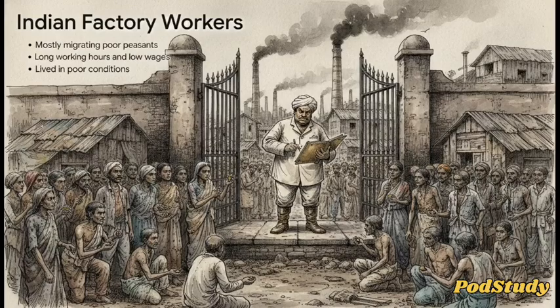But in factories के अंदर exactly काम कौन कर रहा था? It was mostly poor peasants migrating from rural villages just for survival. उनकी reality was really harsh. Incredibly long working hours, terribly low wages, and living in poor, crowded slums.